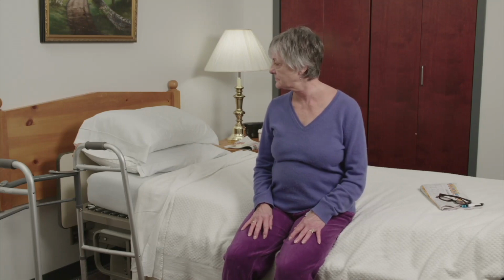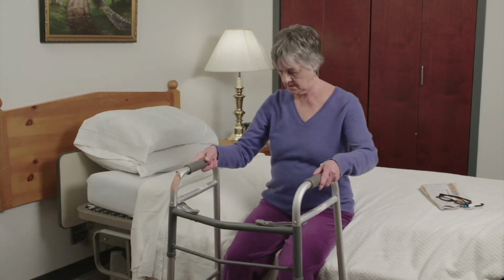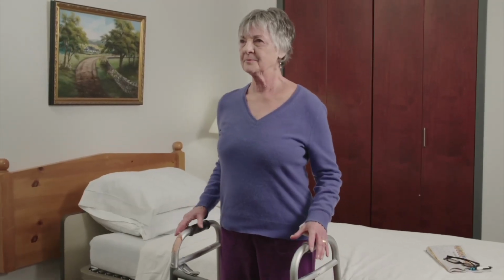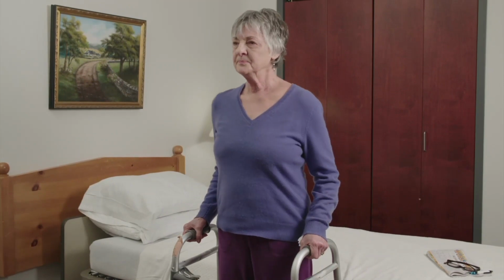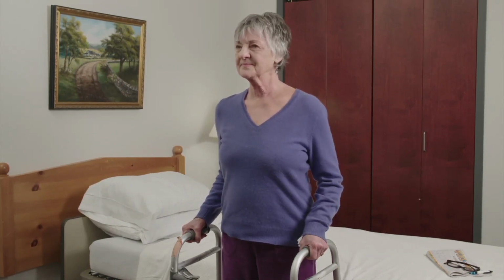In this scenario, Mrs. Jones is sitting up on the side of the bed. She retrieves her walker and places it in front of her. Then, she safely rises to a standing position. Once standing, she holds on to the walker to steady herself. There is no assistance provided by a helper.